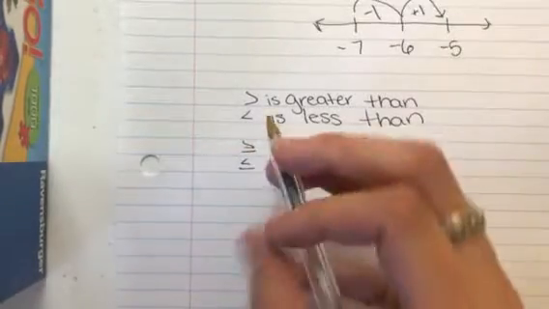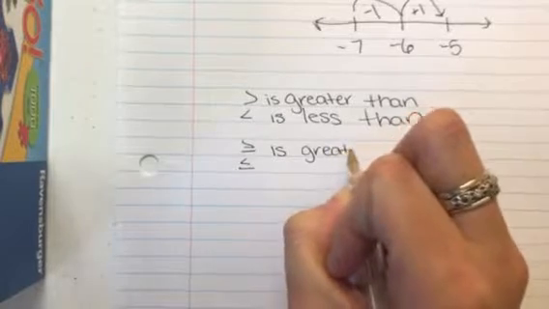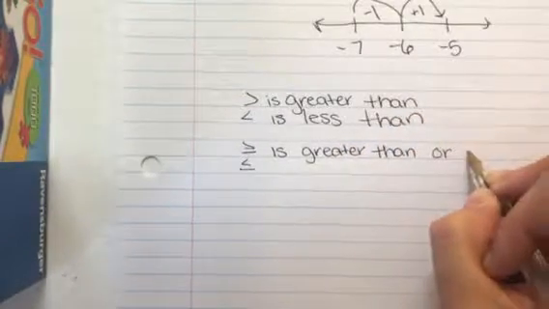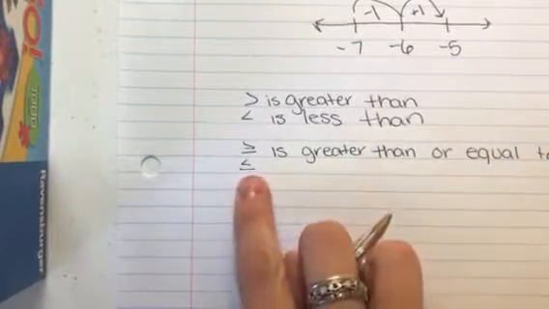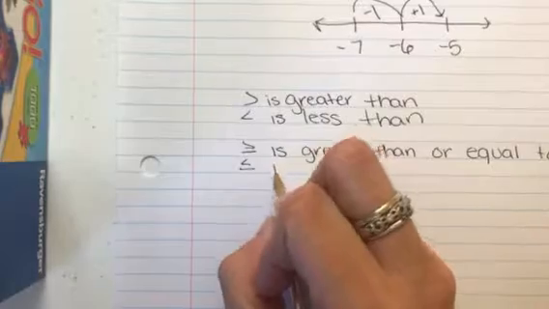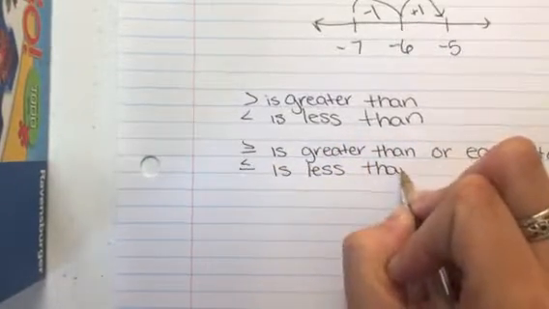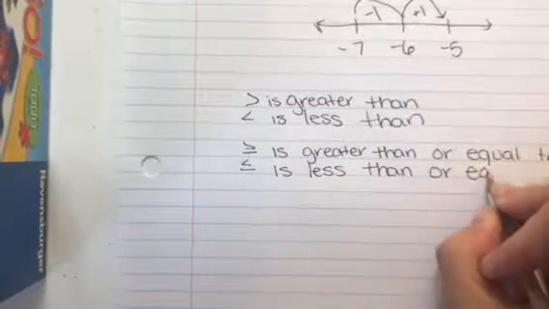So when it opens this direction, this is going to be is greater than or equal to. And the same thing underneath: this is opening the same direction, so it still is less than, but now we have the line, so it's is less than or equal to.